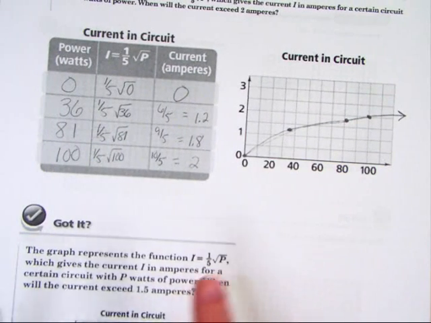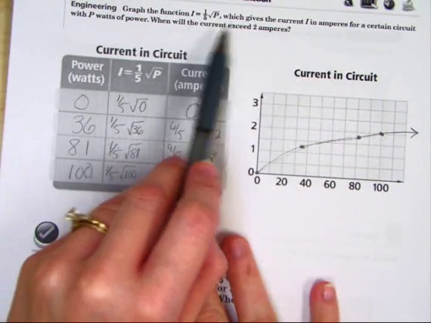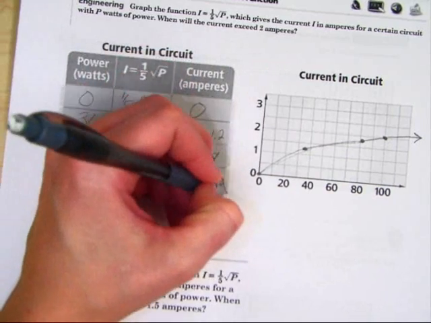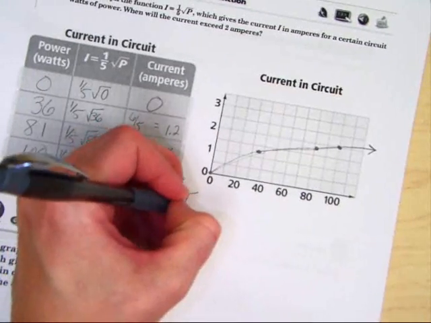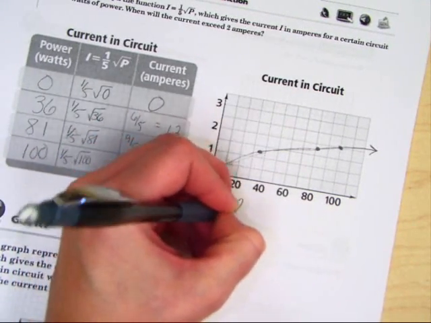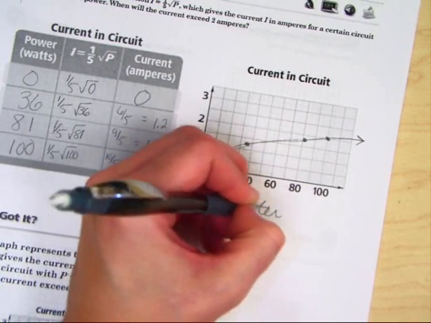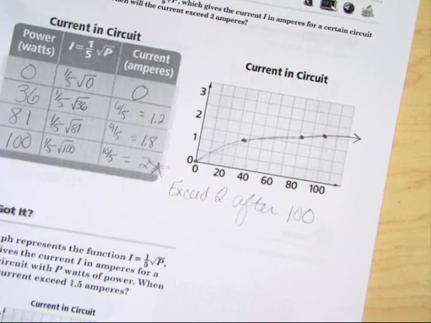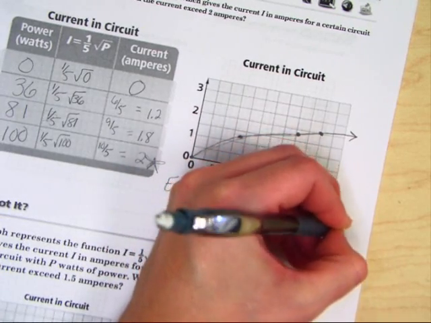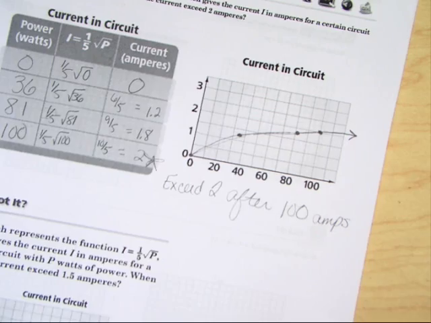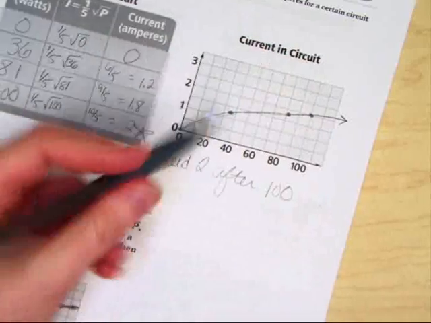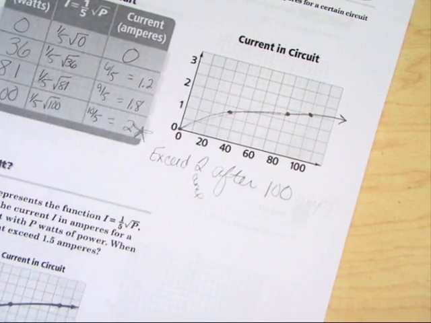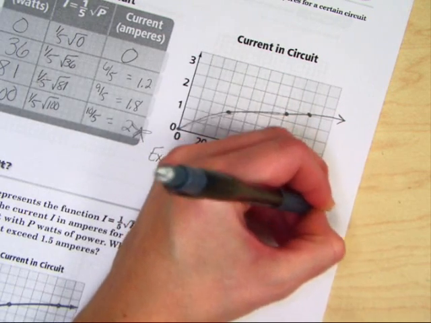The graph represents the same exact one that we just had. And it says, when will the current exceed 2? Well, look here how we got 2. Does everybody see that? Since we actually got the value of 2, we're going to say it will exceed 2 amps after 100 watts. Excuse me, I had my X and Y's backwards.